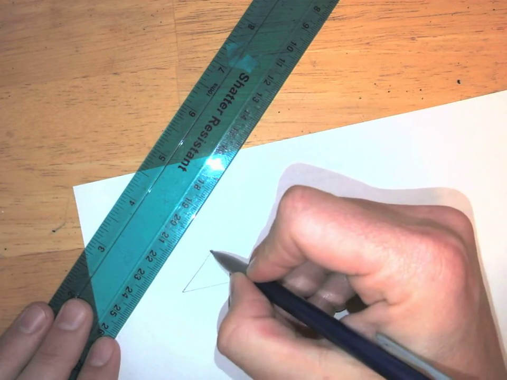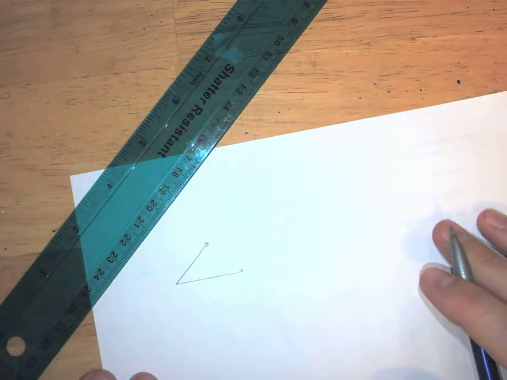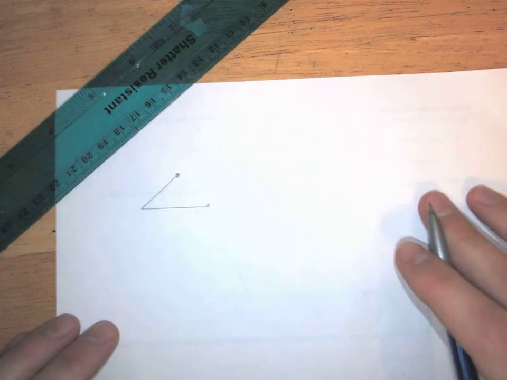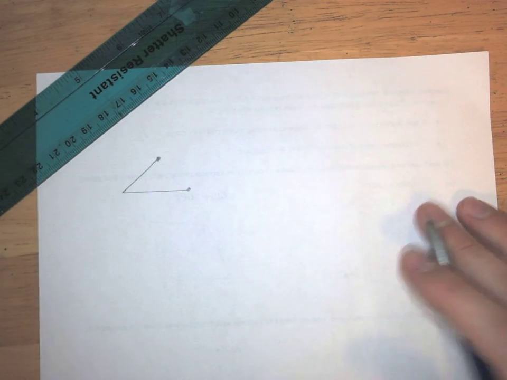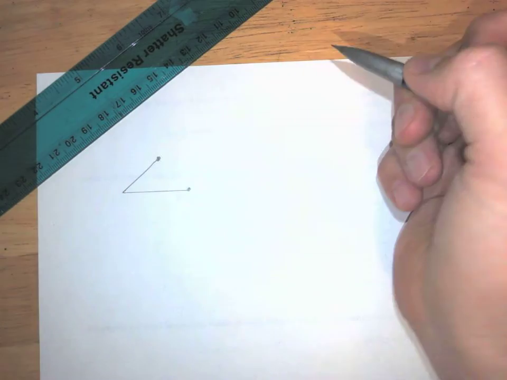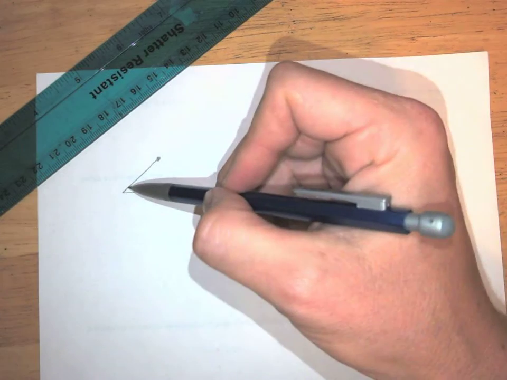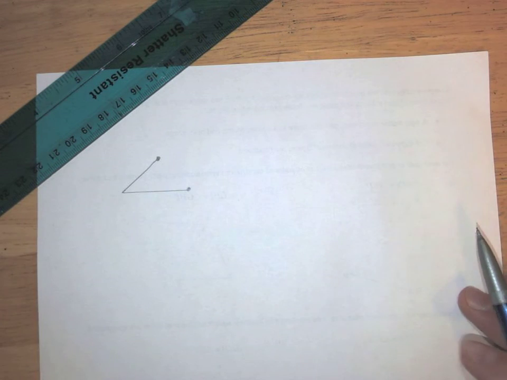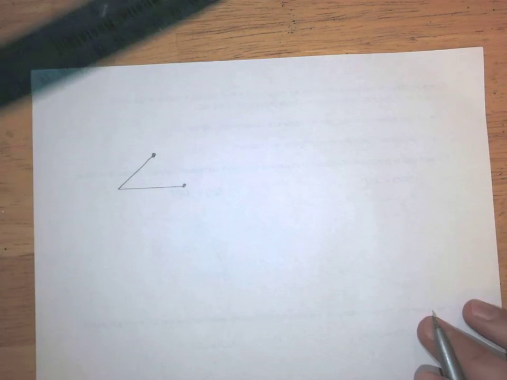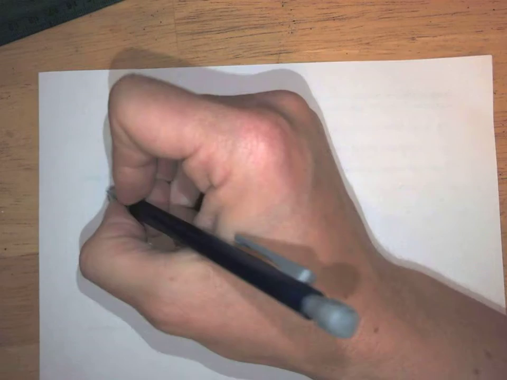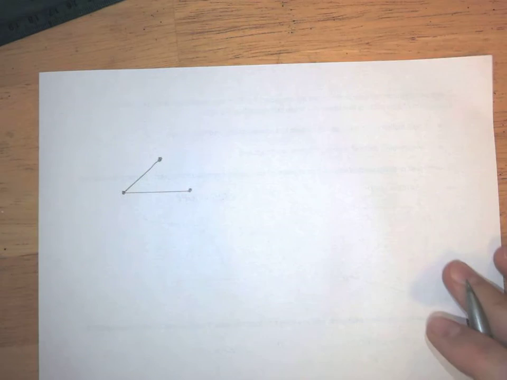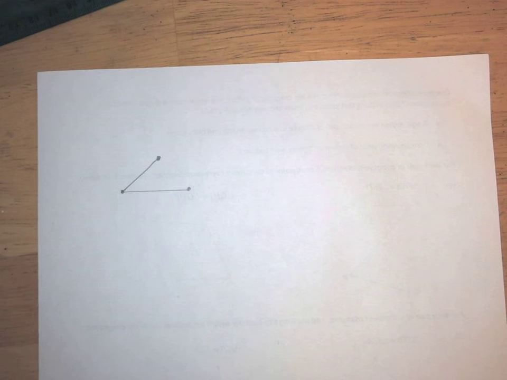So what I have right now is a fixed angle and two fixed lengths. This length is not the same as this length, but it doesn't matter. And then there's an angle here. The question I have for you is, let's put a point here, how many ways can we complete this triangle?